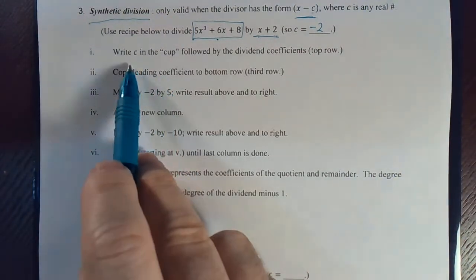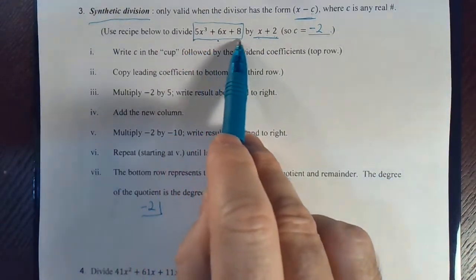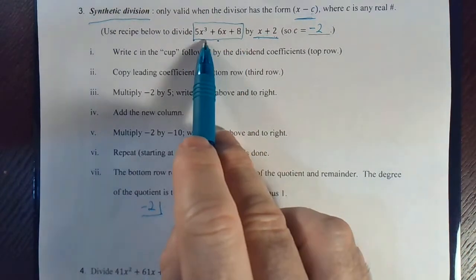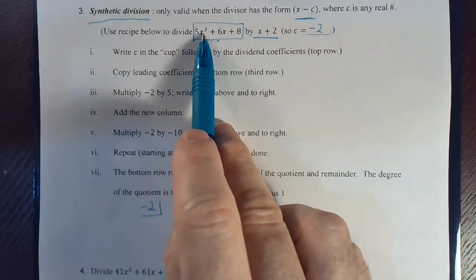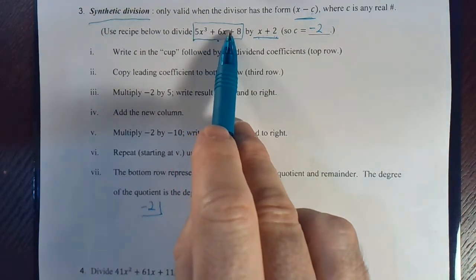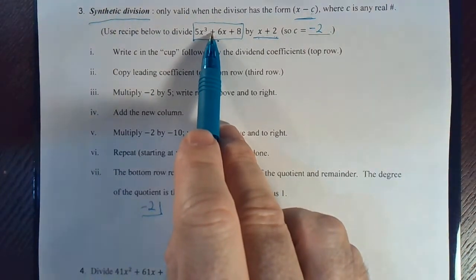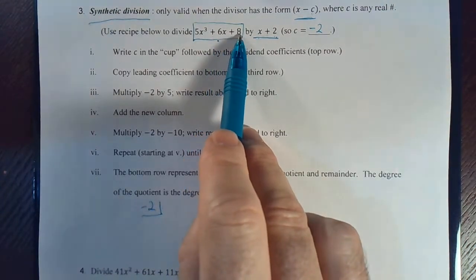And then we copy all of the coefficients of this polynomial, but it must be in correct order. And not only that, every single place from the x cubed place to the x squared place, which notice doesn't even show up here, x squared. So we're going to have to put a 0 in for the placeholder, then down to the x and into the constant.